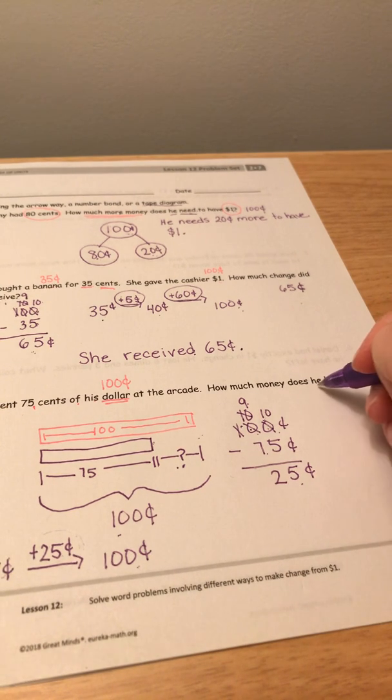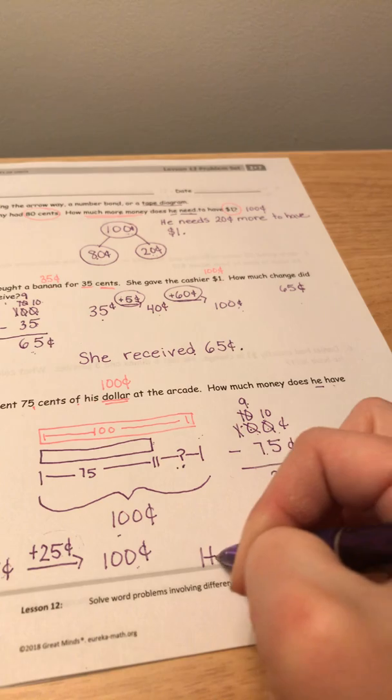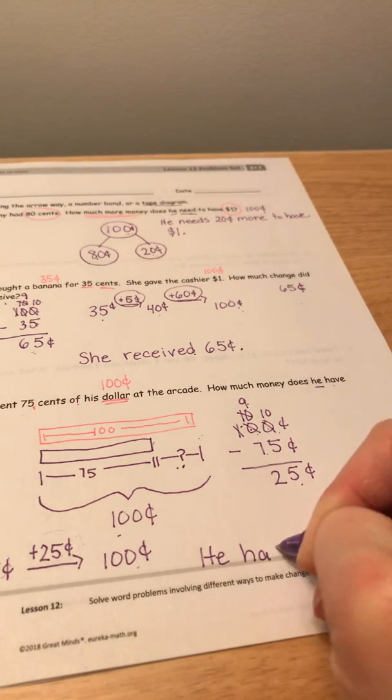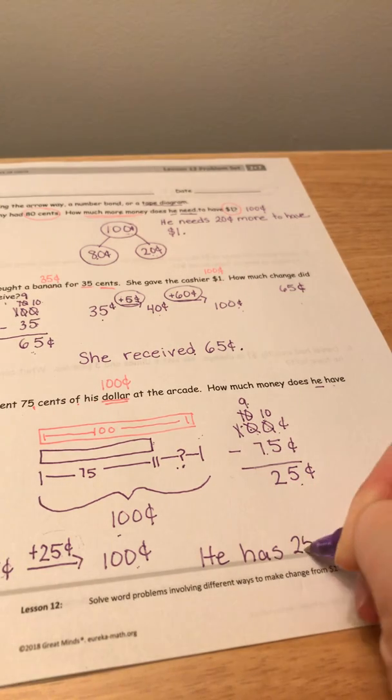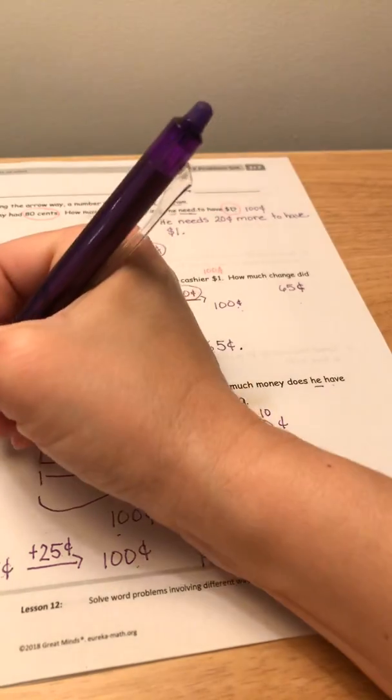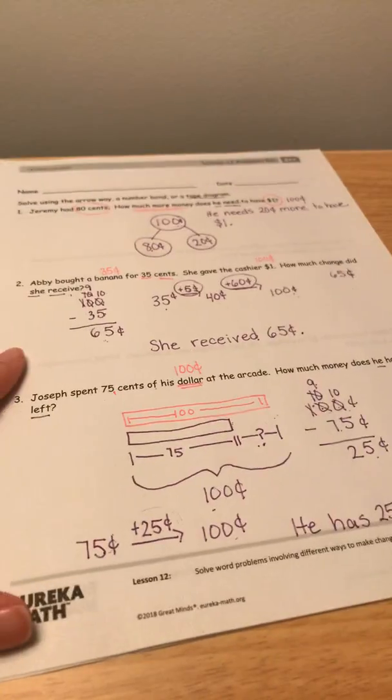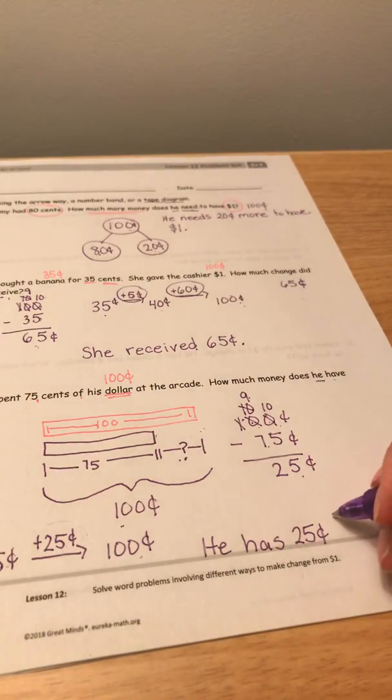Now here we go. We have he. We can't say have, he have 25 cents left. We have to change this word to has, right? He has 25 cents. There's your word left right in the question. He has 25 cents left. Okay?